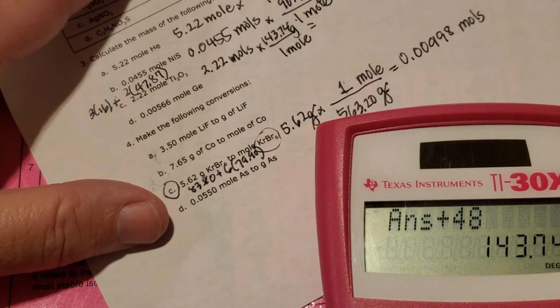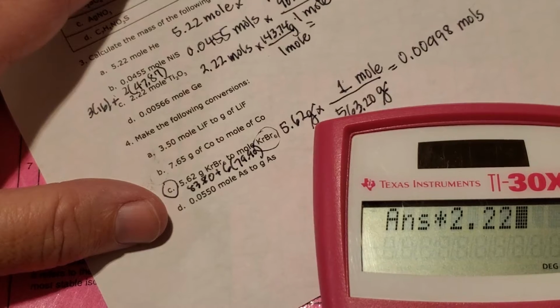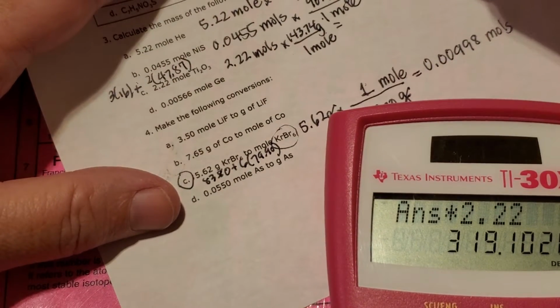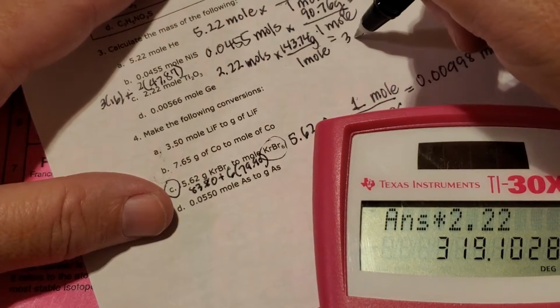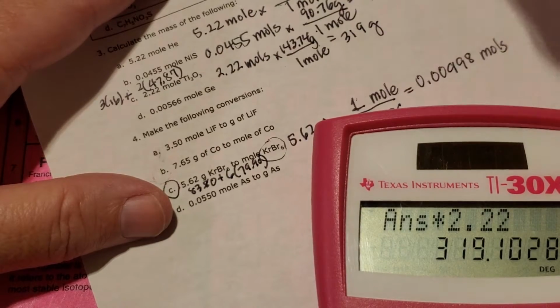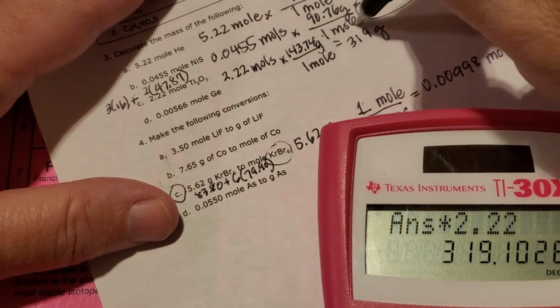And again, I'm just going to be multiplying 2.22. 319 grams. So these are my answers.